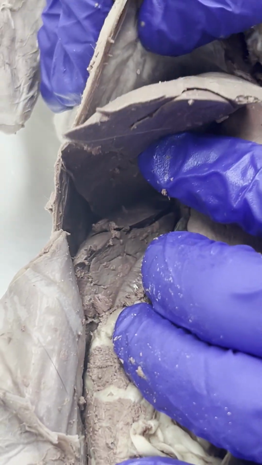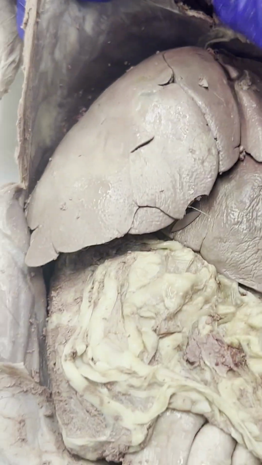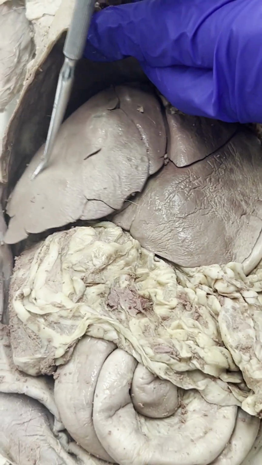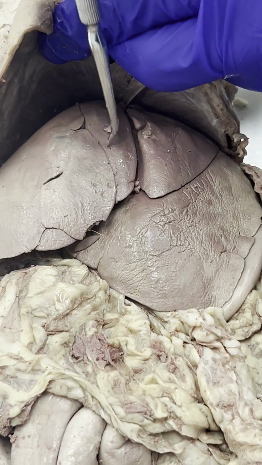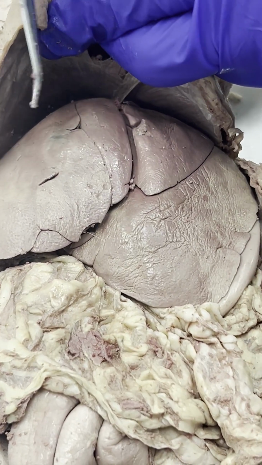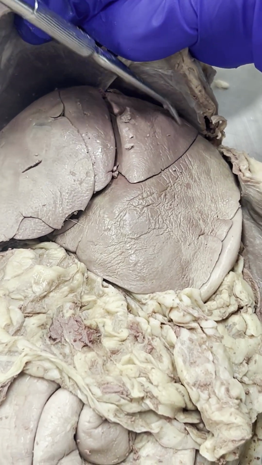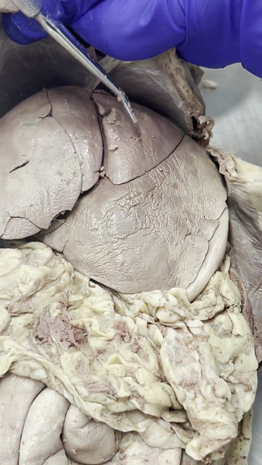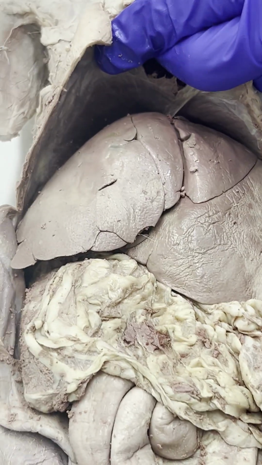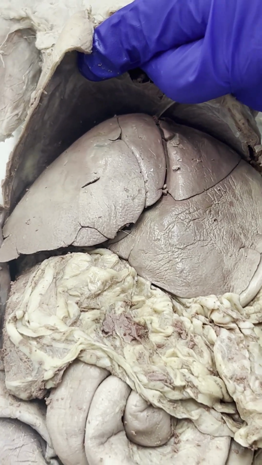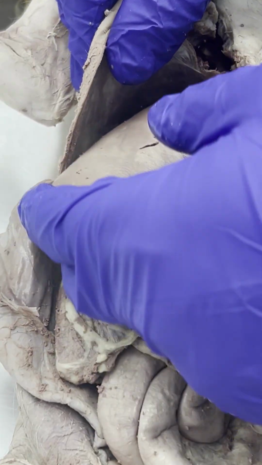And if we put the other lobes down, then we have the right medial lobe of the liver, the quadrate lobe of the liver, the left medial lobe of the liver, and then also the left lateral lobe of the liver.